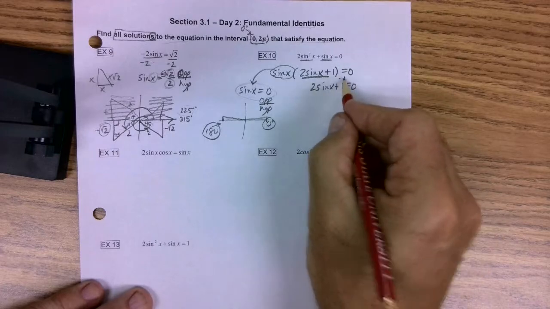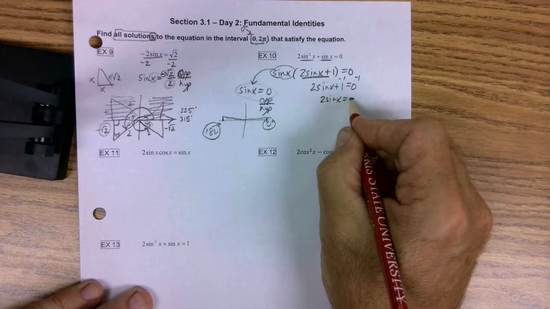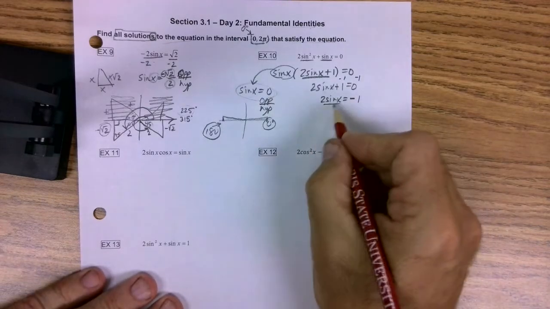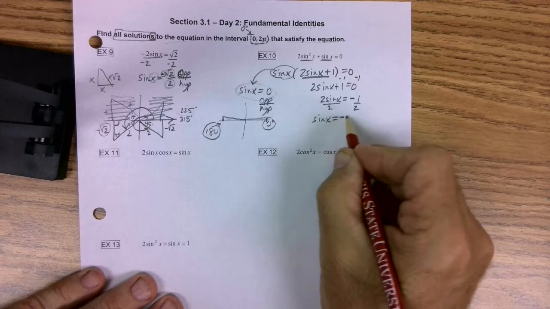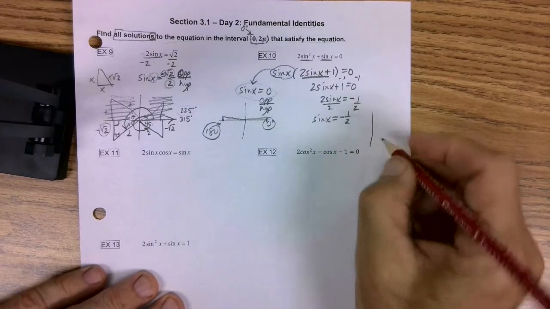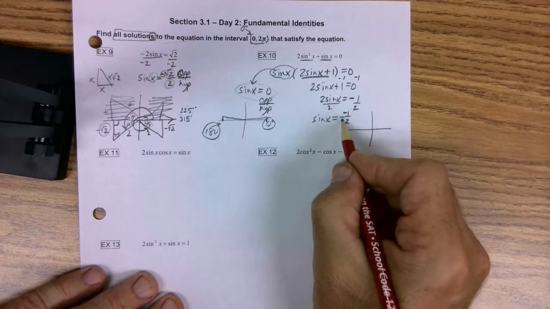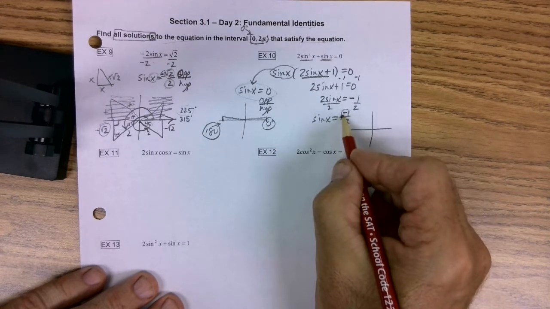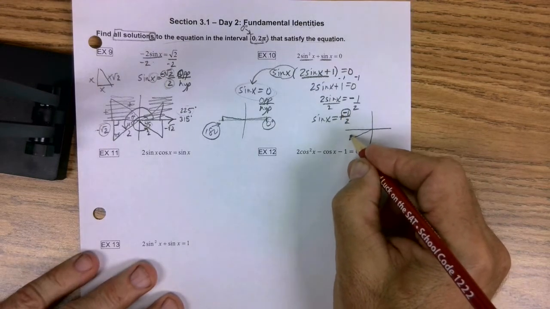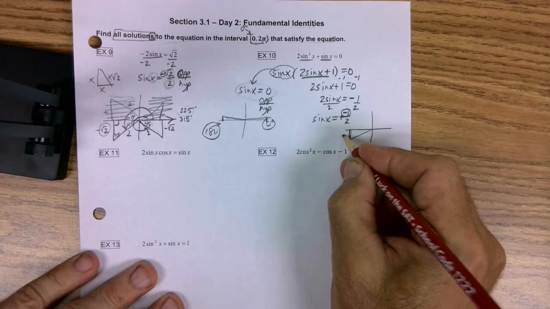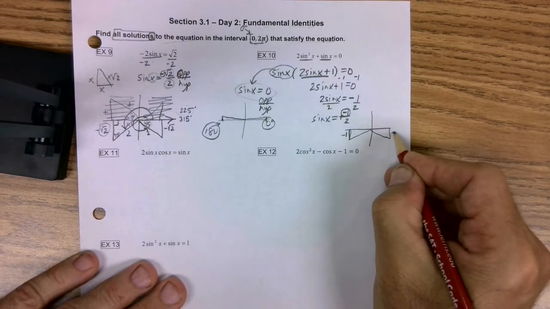How about this one? Subtract 1, subtract 1. 2 sine of x equals -1. We're going to divide by 2, divide by 2. Sine of x equals -1/2. Again, in order for sine to be negative, that negative needs to be attached to the numerator. So we know my opposite side has to be minus. So that's -1. Well, this is a little different. And then I also know that it can be -1 over here.